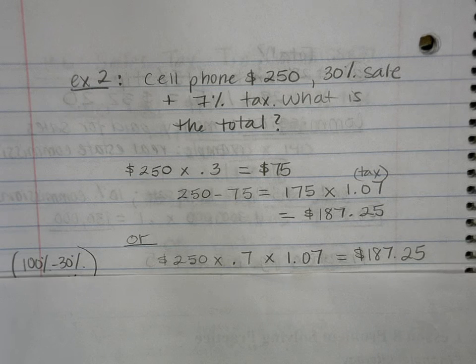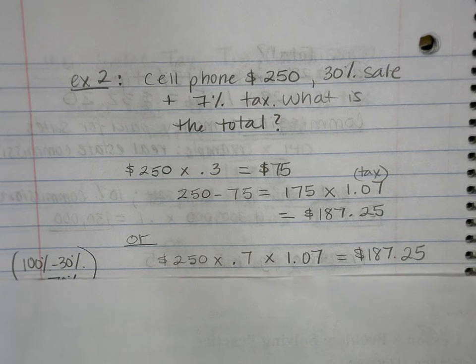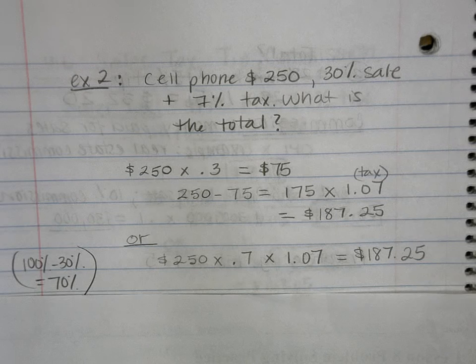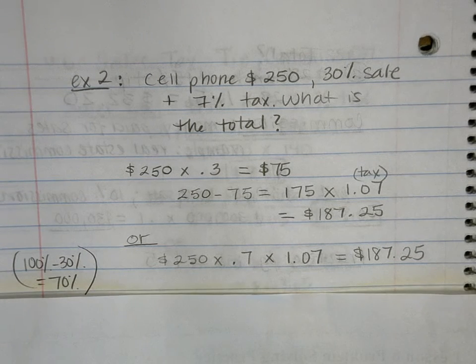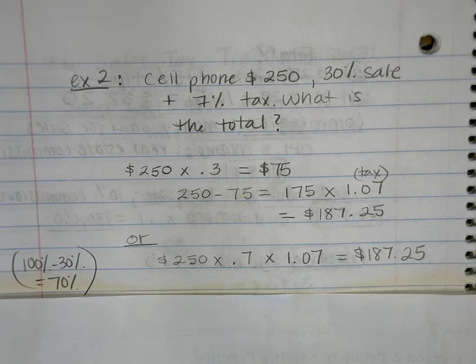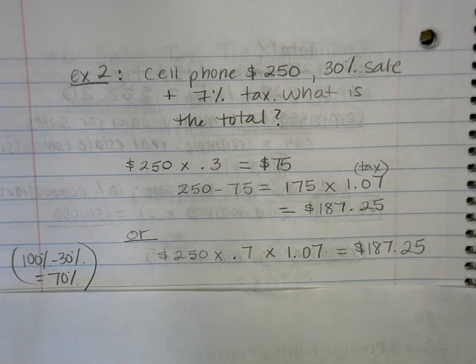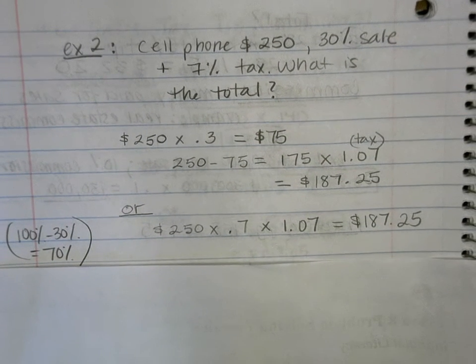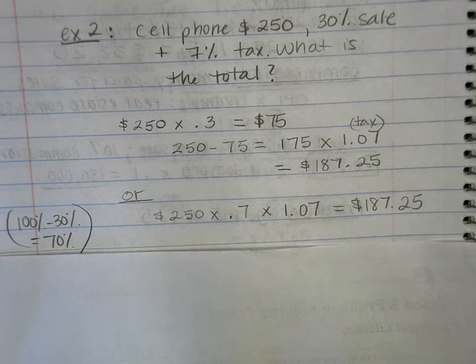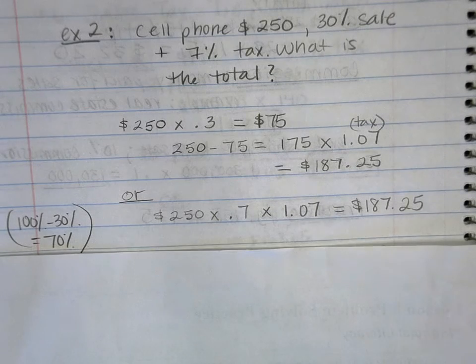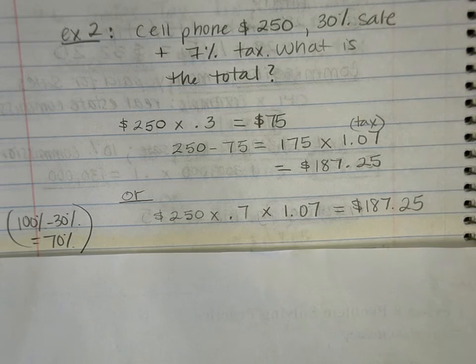So just always go back and check. Does that number make sense compared to the original amount? The shortcut is to multiply by 0.7, because 100% minus the 30% is 70. So you can do times 0.7 times 1.07 and get it all done in one quick calculation, and you should get the same answer. But you just have to remember to change your percentage. Instead of multiplying by 0.3, you're multiplying by 0.7.